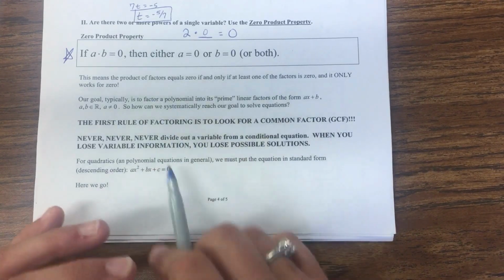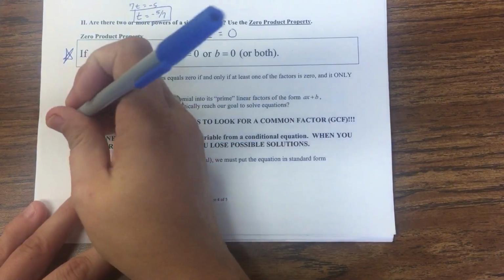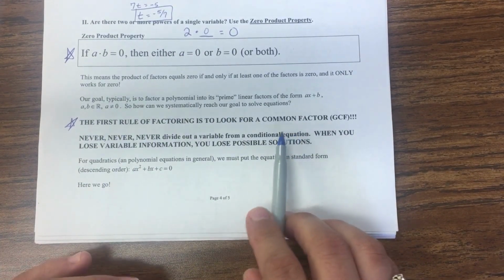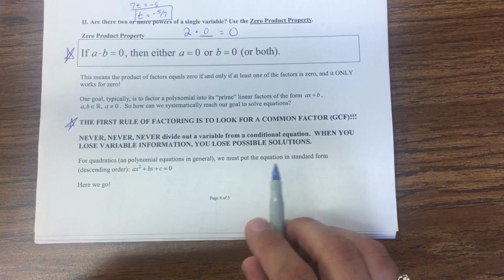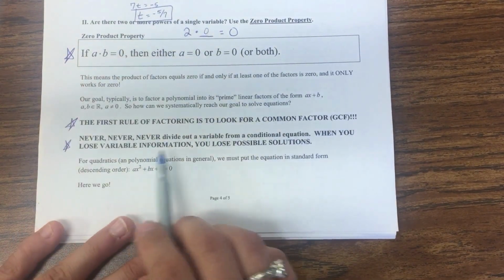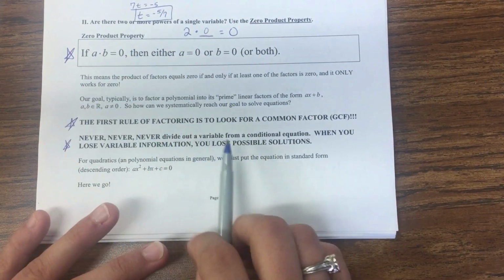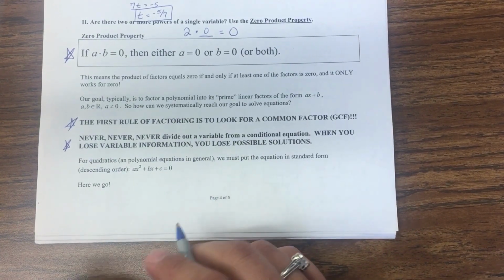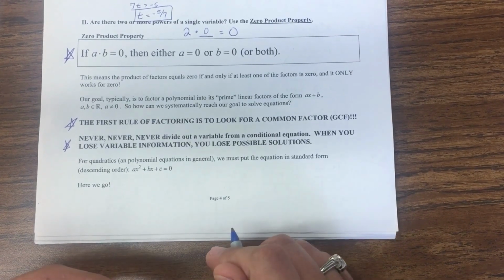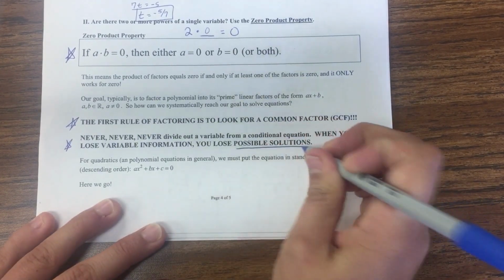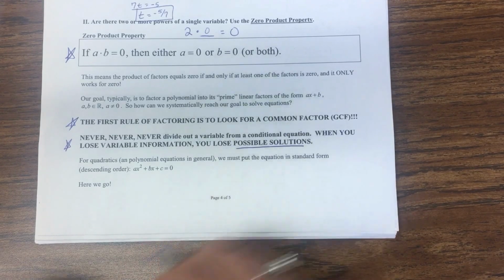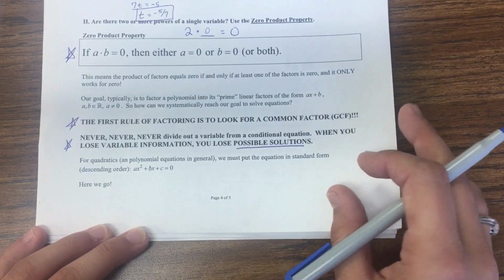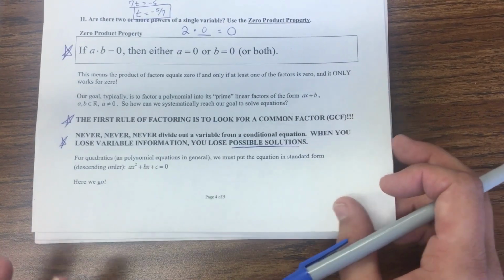A couple of other things that we're going to use as we solve. Thing number one, look for a common factor, something that you can take out. It'll make your life a lot easier. And something else that's important, you can't ever just divide a variable out so that the variable cancels out and goes away. If a variable goes away, you're losing an answer, and if you lose an answer, then you lose possible solutions. So make sure that you don't divide out a variable, and I'll give you an example in a minute of when doing that would not work out for you.